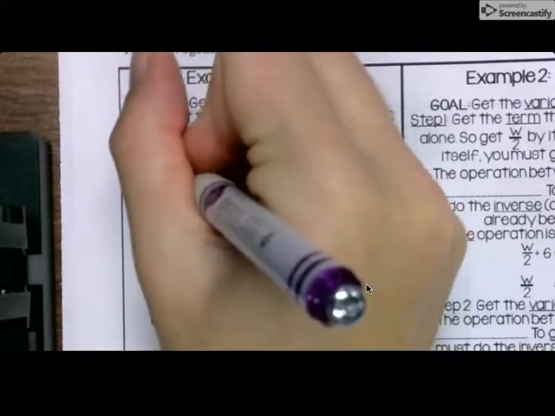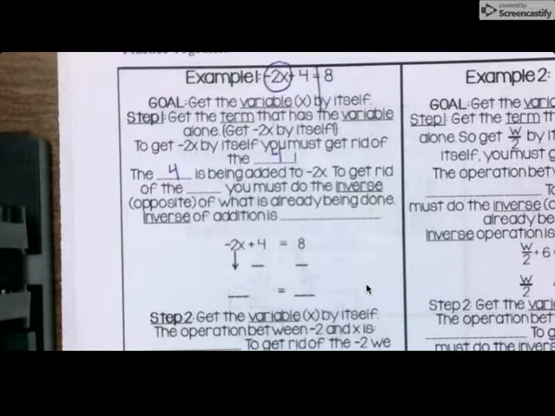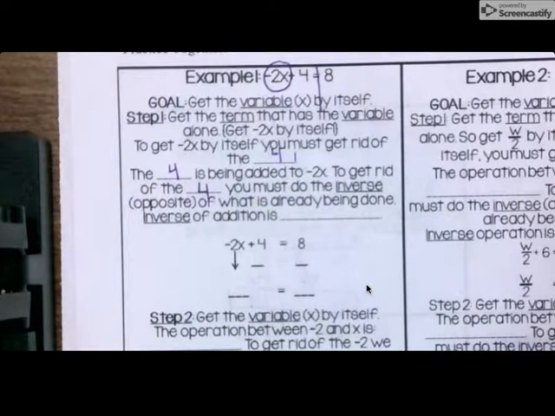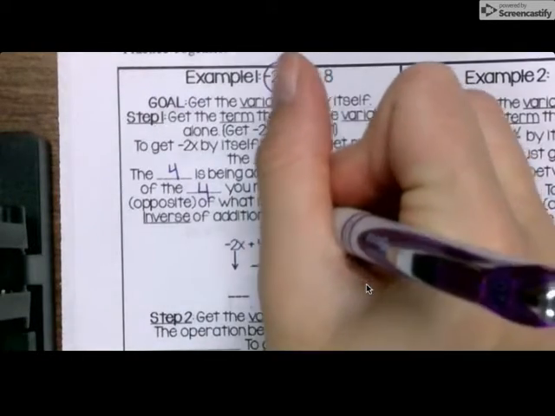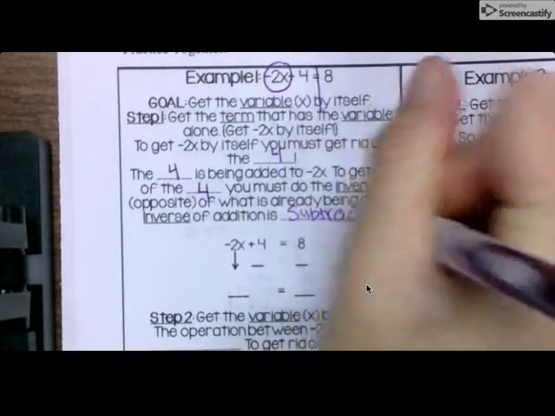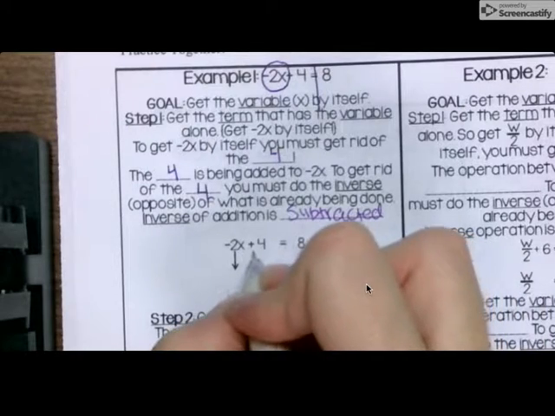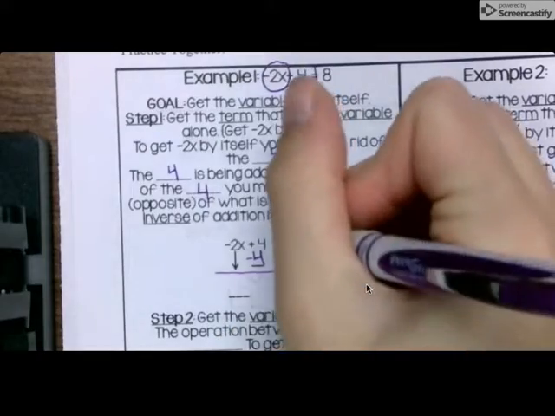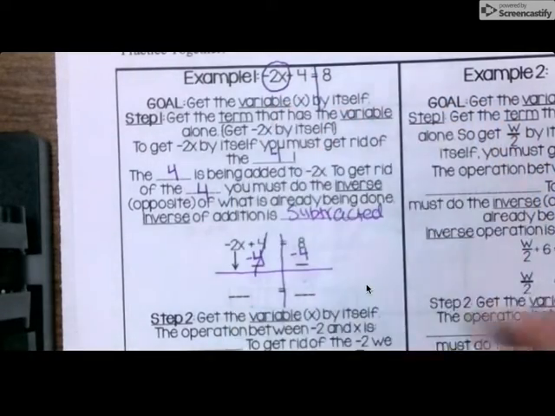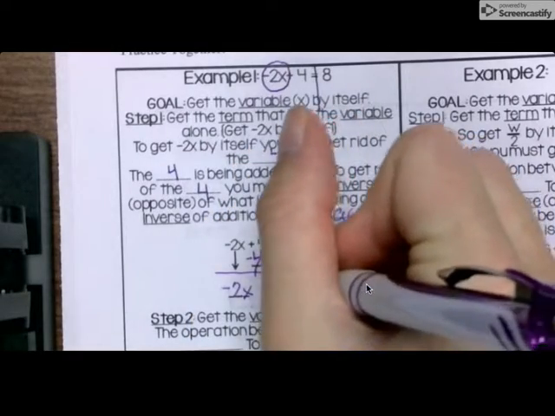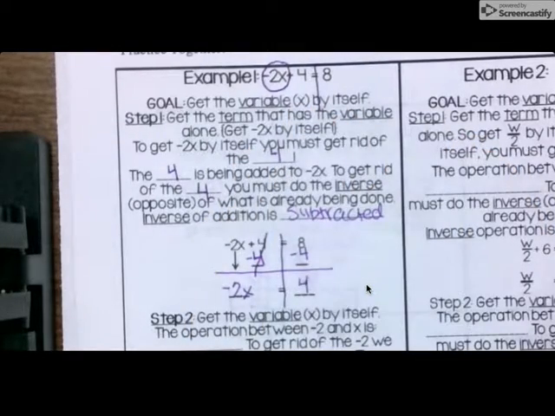That 4 is being added to the negative 2x. To get rid of the 4, you must do the inverse operation. So right now, the 4 is being added, so the inverse would be subtracted. Okay? So that gives me minus 4 on both sides. These cancel out, make a zero pair. I'm left with negative 2x, and this equals 4.